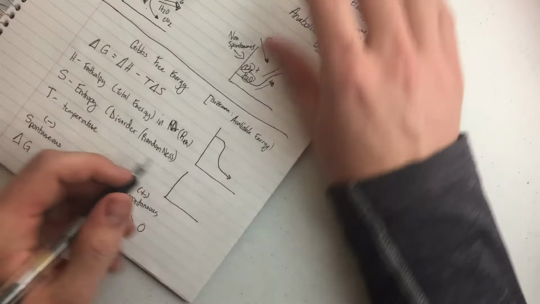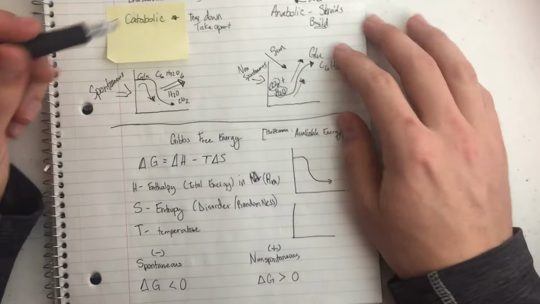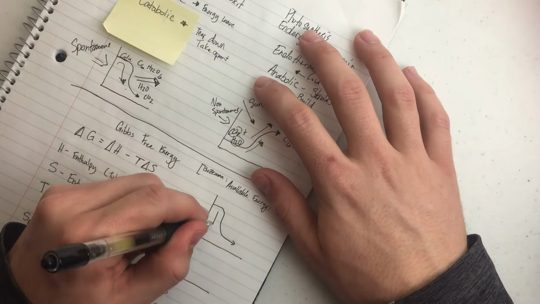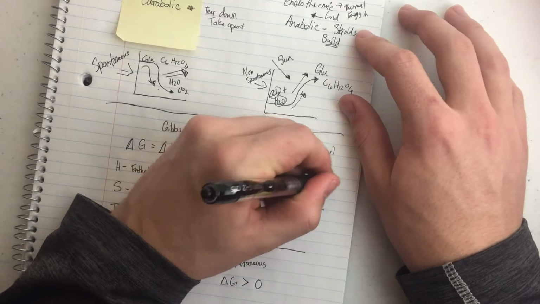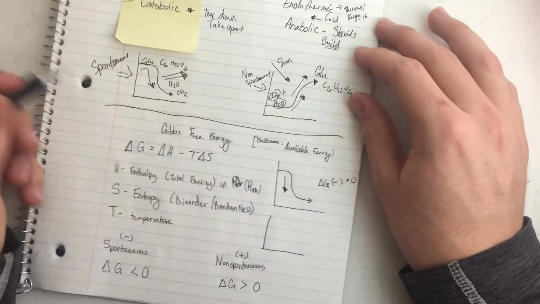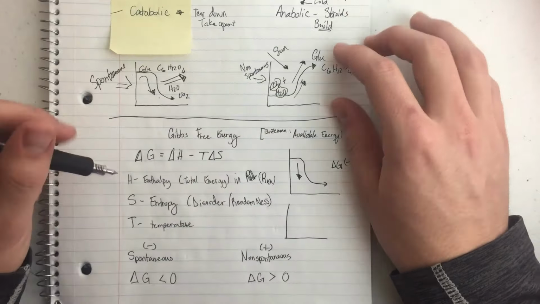Basically, if it's negative, I like to think about this just like the little graphs I've been drawing before. A graph like this: delta G, the energy went down. So delta G was negative, or less than 0. And so this would be a spontaneous reaction, like a slide.